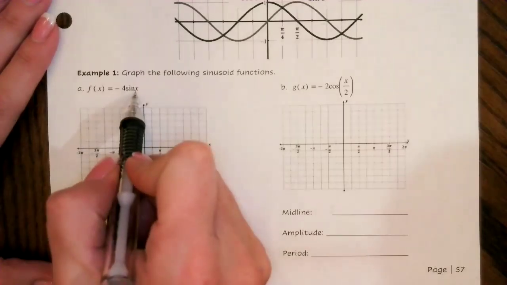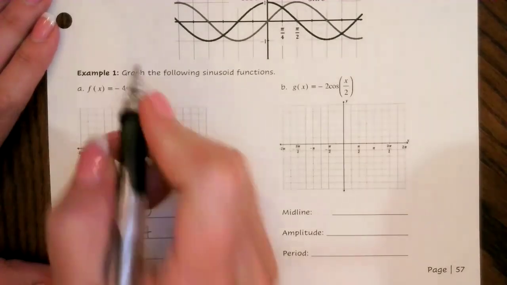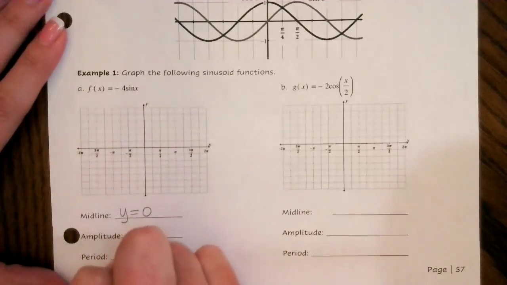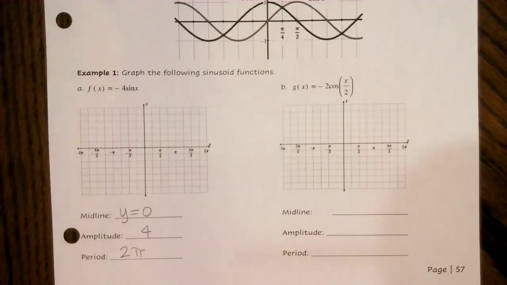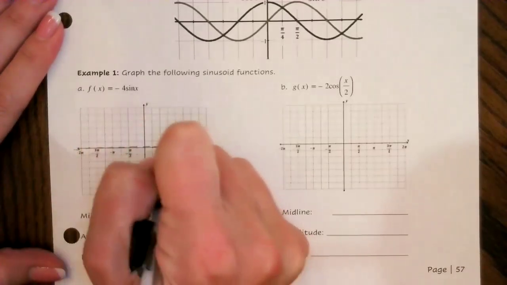And then there's no b value here, so there's nothing changing in front of the x. So the period has not changed, so it's going to stay the same as our parent function, which is 2 pi.